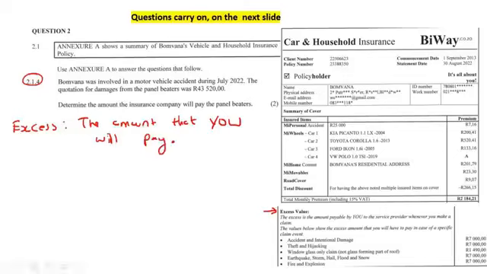So is it better to have a high excess or a low excess? It's better to have a low excess because then you don't have to pay as much. And it even says here, I didn't even read this. The excess is the amount payable by you, and they even used capitals like I did. Wow, we're thinking alike. To the service provider.